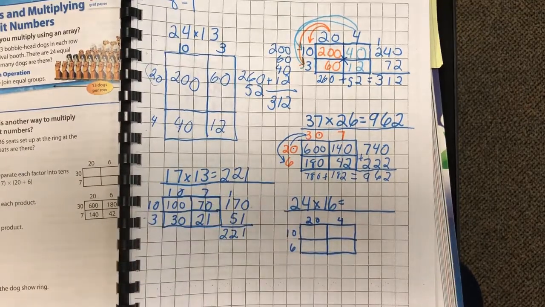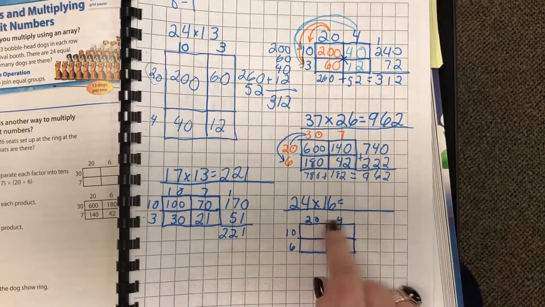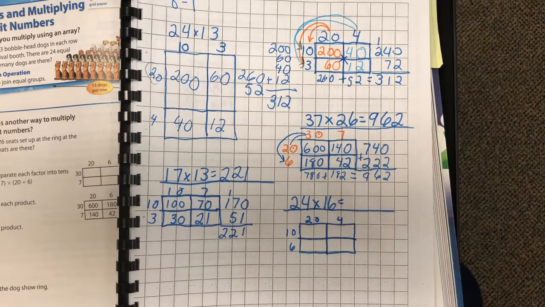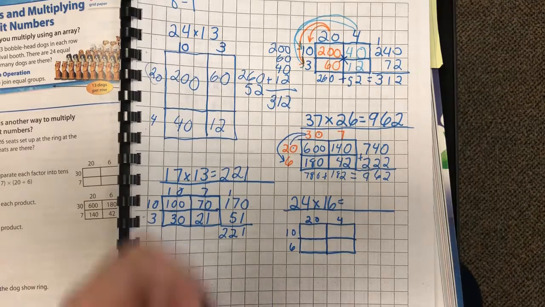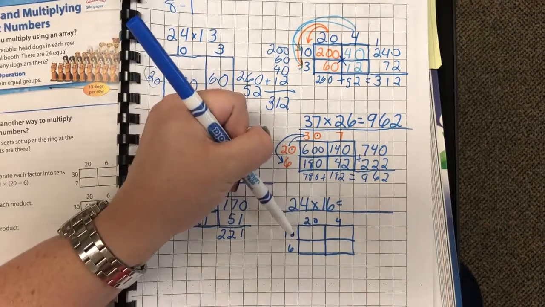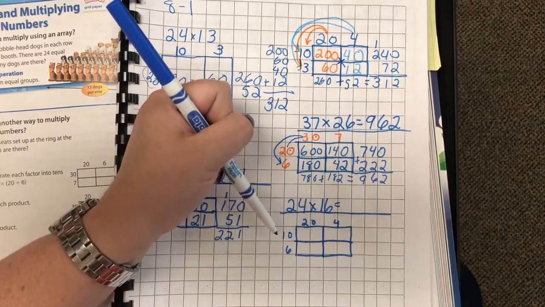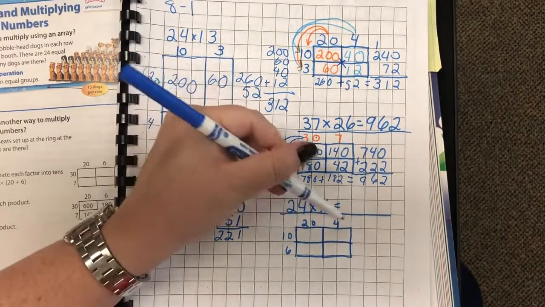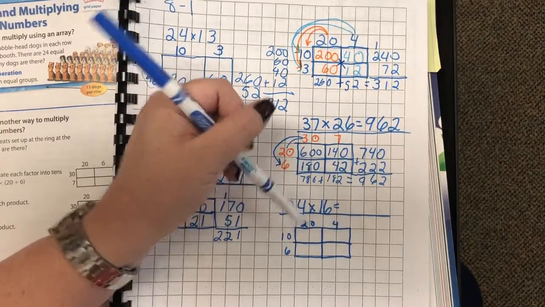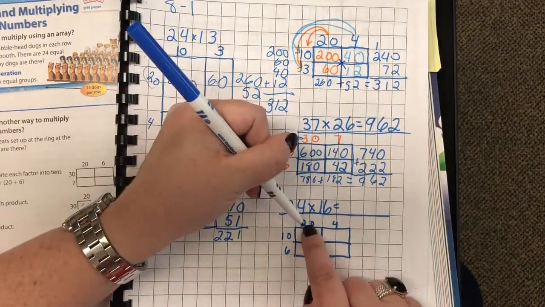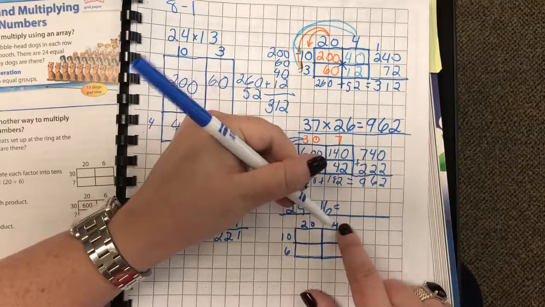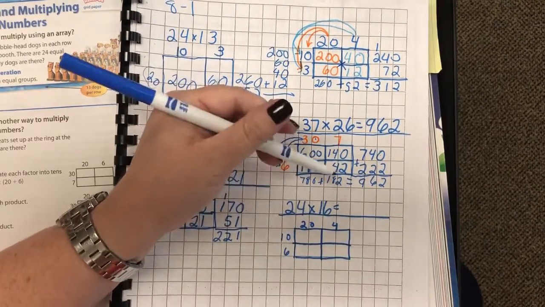Does it matter what order I put them in? No. Does it matter if the 10 and the 6 is up here? No. Not at all. Does it matter if I put a 20 here and then the 4 here? Yeah. Absolutely. They need to be on the same line. 24 cannot be 20 and 4 and 10 and 6 because you've just created a whole new number.